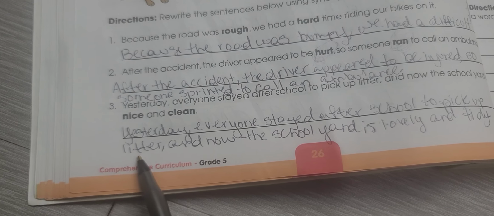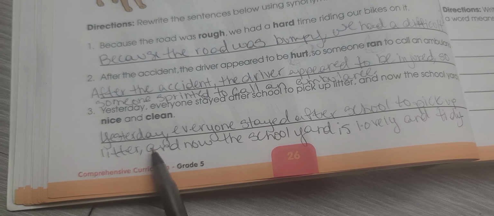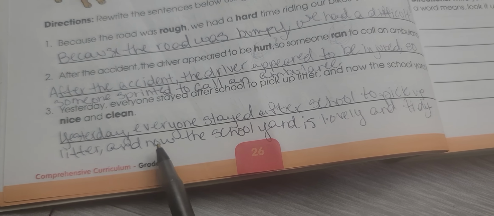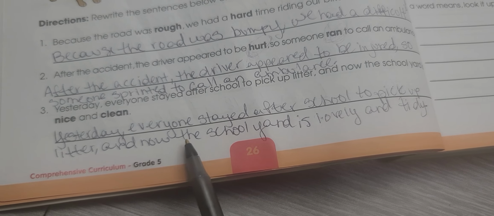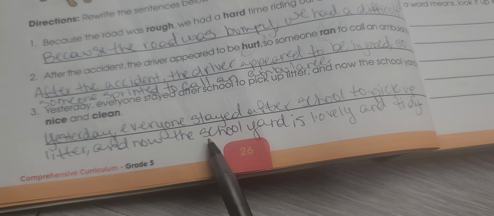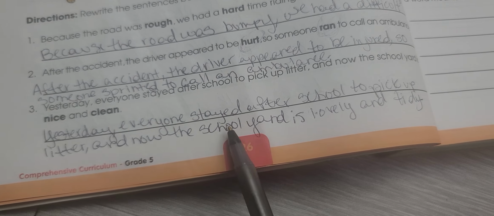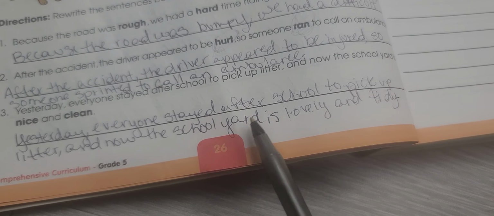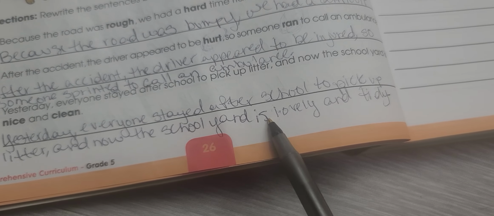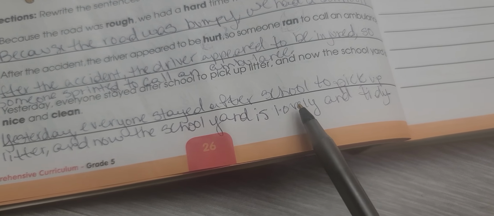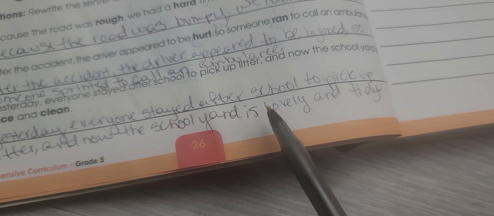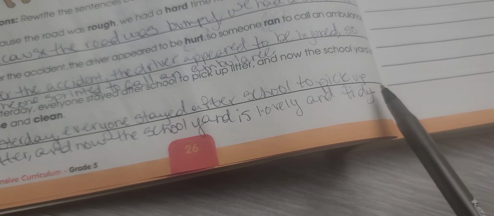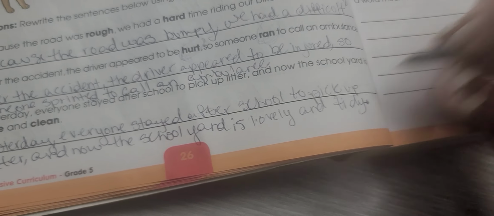litter, L-I-T-T-E-R, litter, comma, and, A-N-D, and, now, N-O-W, now, the, school, S-C-H-O-O-L, school, yard, Y-A-R-D, yard, is, I-S, lovely, L-O-V-E-L-Y, lovely, and, A-N-D, and, tidy, T-I-D-Y, and because it's the end of a sentence, we put a period at the end.